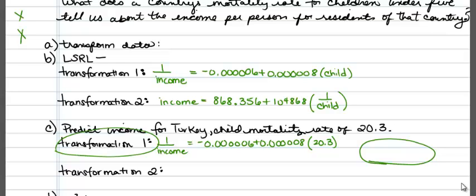When I do this, the tricky part is you end up with 1 over the income equals a very, very small number, which doesn't seem possible, but remember, that's the reciprocal of the income. So I cross multiply and find out that the income ends up equaling $6,393.86.